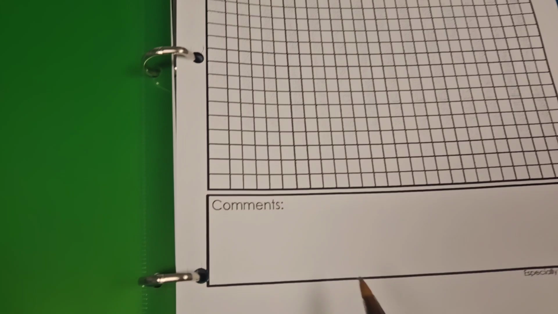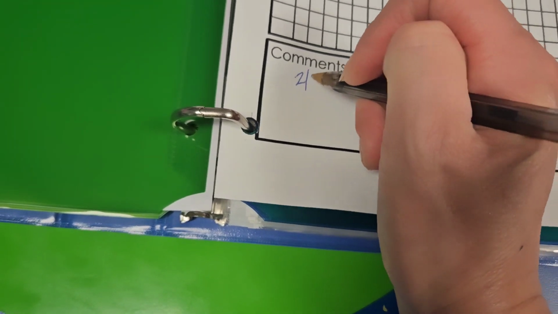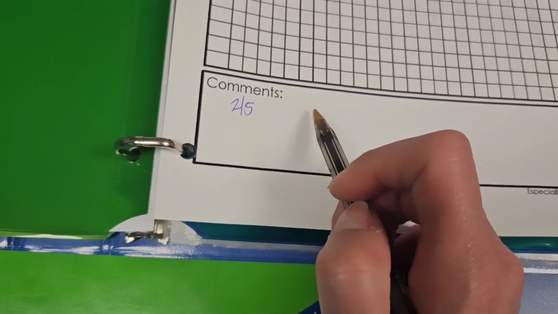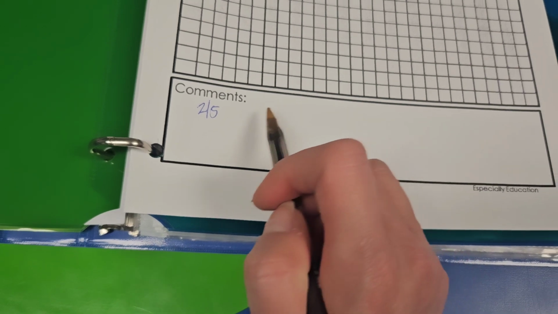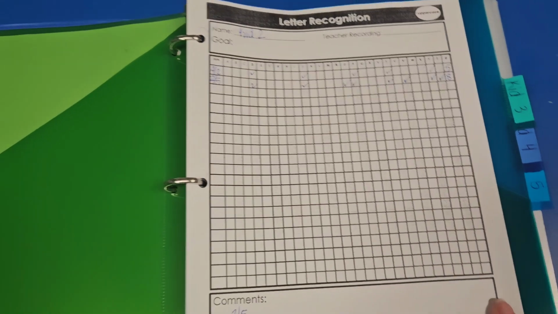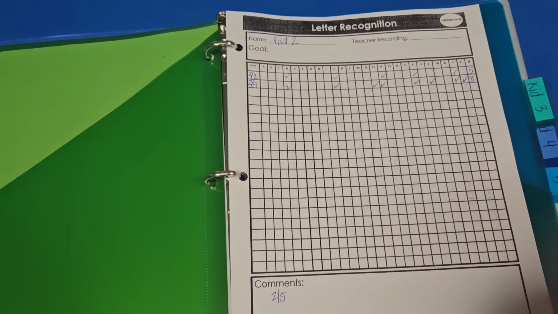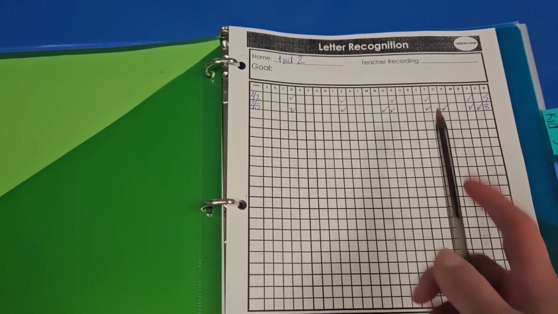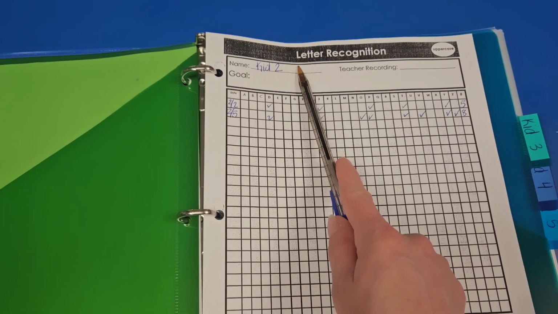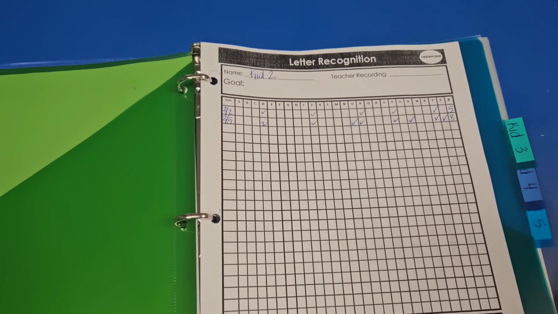So you can also make notes down here at the bottom, and you could write the date, like 2/5, they were having a bad day, or they weren't concentrating, they weren't focused, or you put notes down here too. So I really like these sheets. I will have them linked below so that if you wanted to use them too, you could. And I like them because they're editable, sorry. So you can also change this up here, so instead of letter recognition, put capital letters, or however else you want to do it.